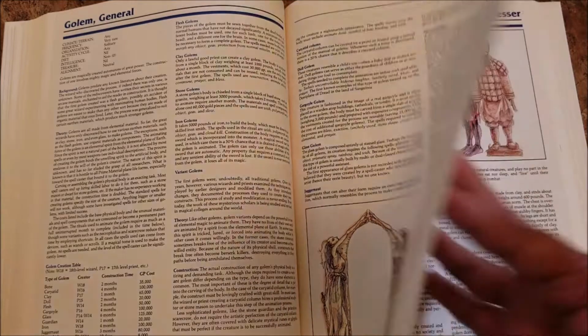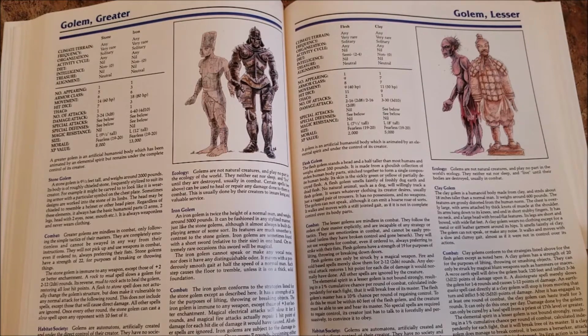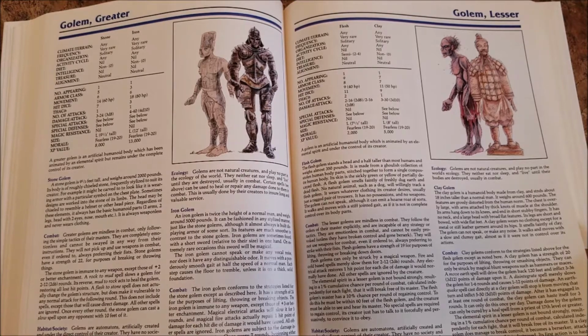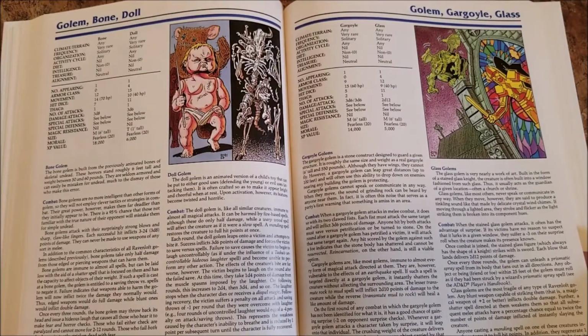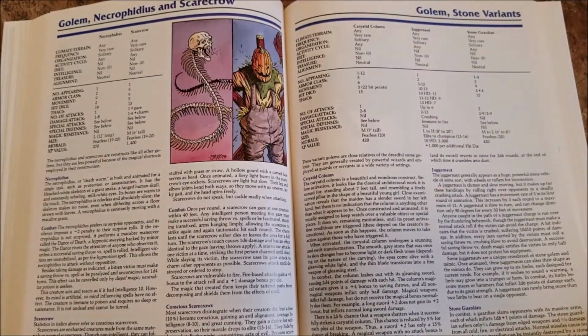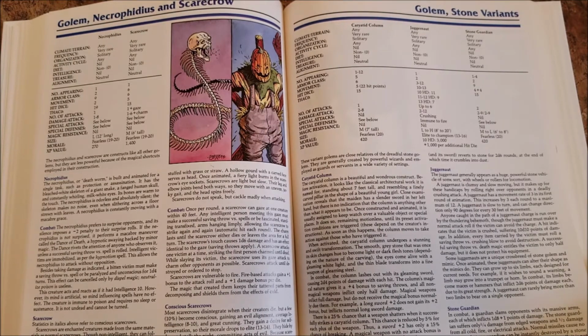Various golems. And I've always been a fan of golems. I like using golems in campaigns because they're so versatile, especially when they're made from so many different things. You can kind of place them wherever. I've always thought this Necrophidius and the Scarecrow are pretty crazy golems. For some reason, the Scarecrow to me seems more scary than the Necrophidius, even though the Scarecrow looks a little bit on the jesterish side. I just think it's more creepy in general.